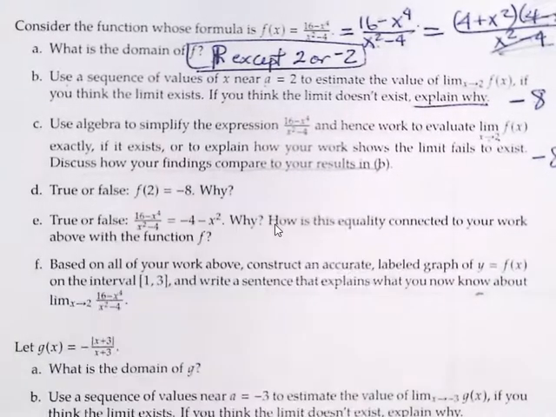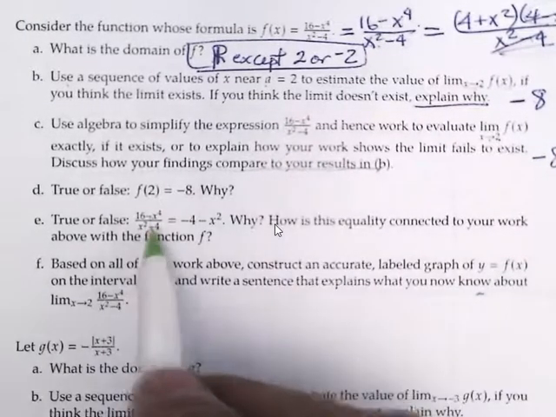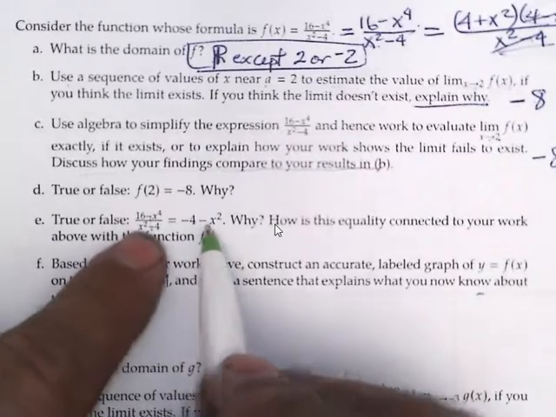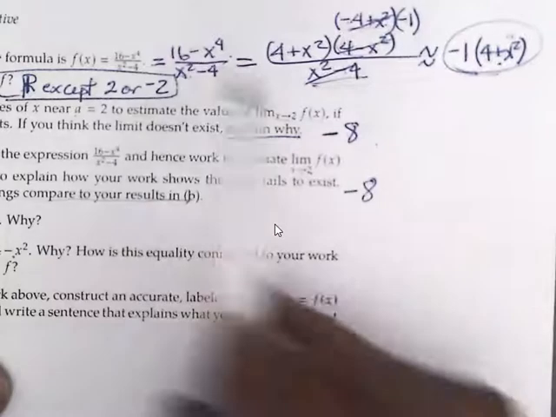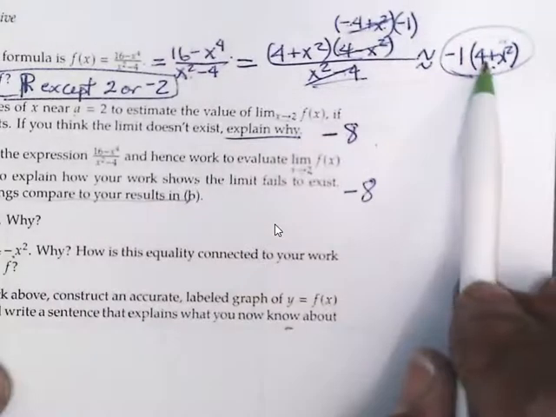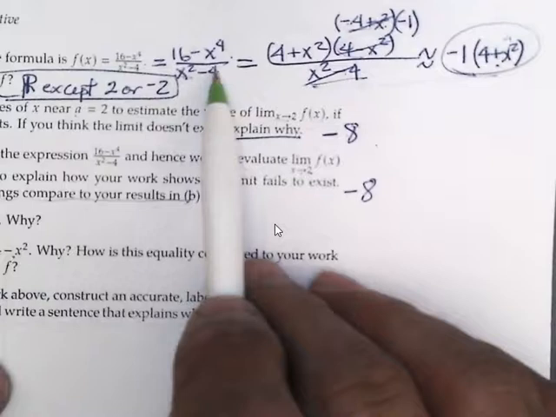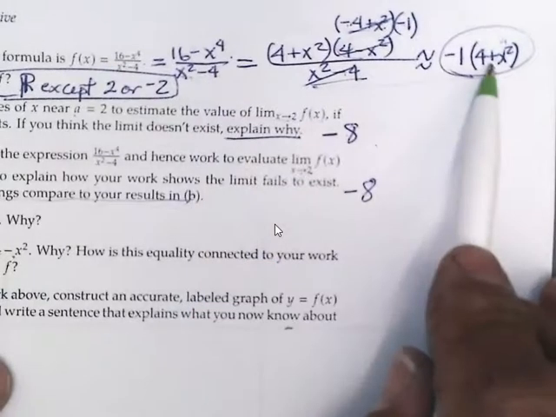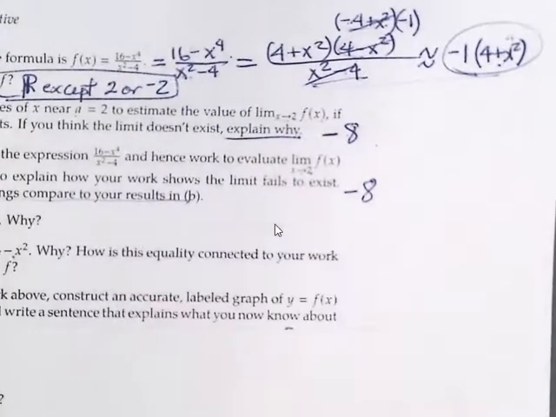Okay? And then, true or false? Does this function equal that one? Is this equal to, oops, sorry, it's off the screen. Does this one equal this? And the answer is no. This one can't use 2 or negative 2 in it. This one you can. So this function is similar to this one, but not equal.